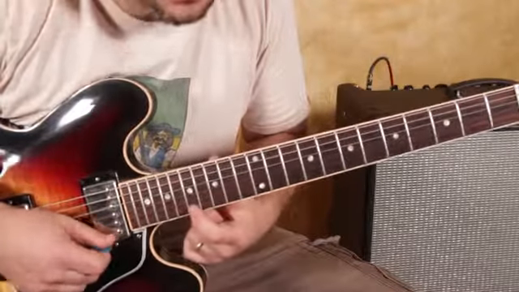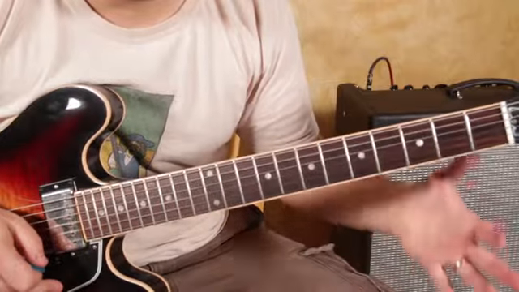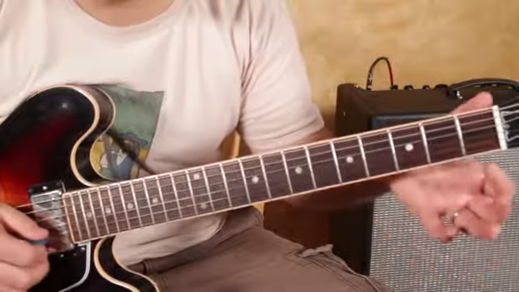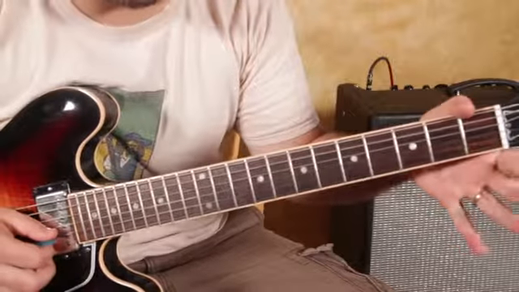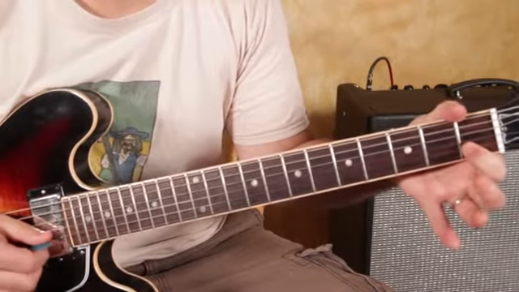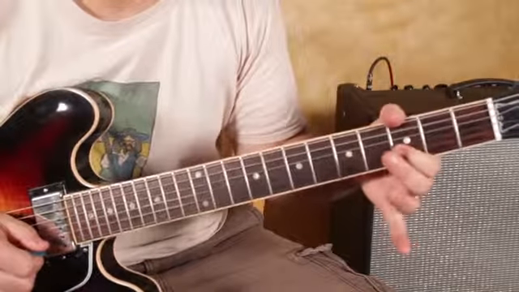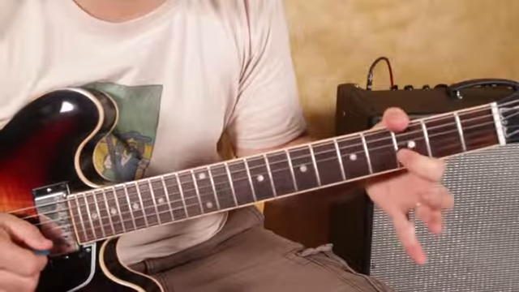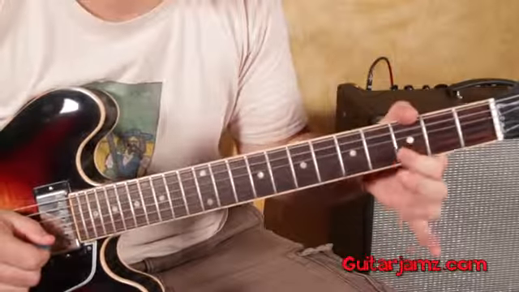So let's take this B string, and let's find a D note on the B string. Okay, I'm going to start with open B. B to C is only a half step, so that means C is a half step up from open. So there's C, but we're looking for D. C to D is a whole step. So there is our D note, a whole step up from C.